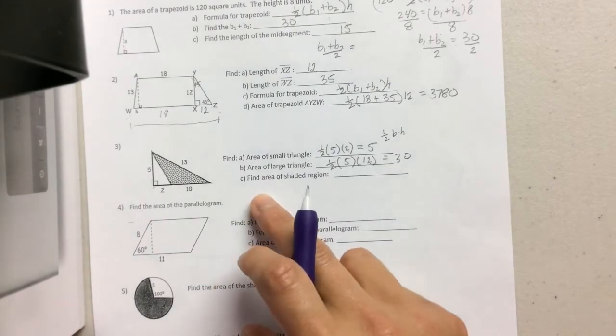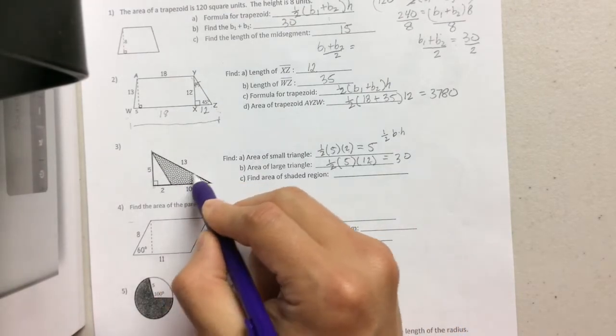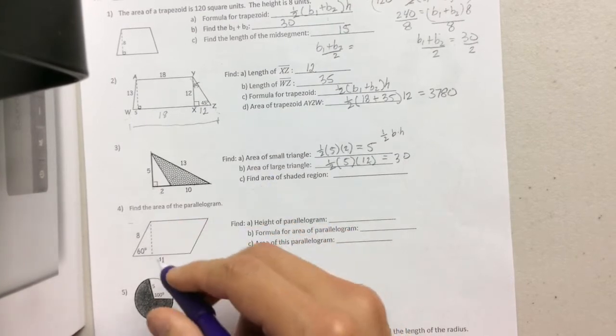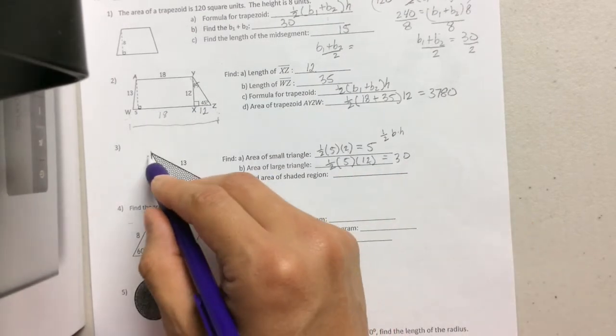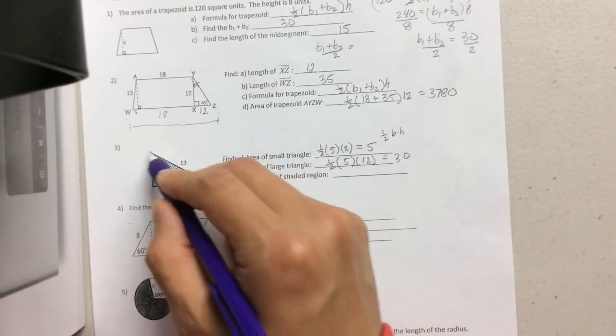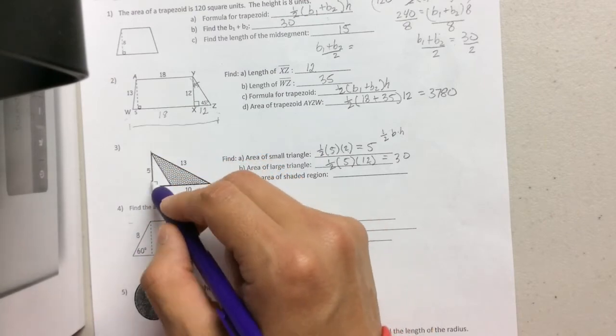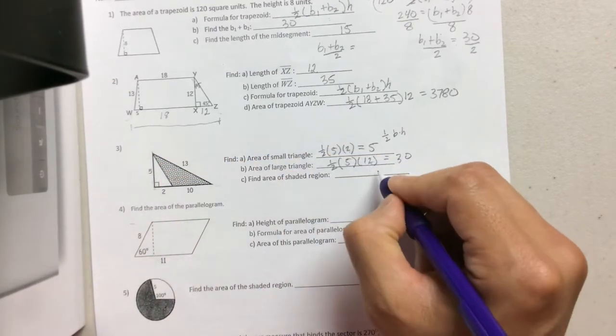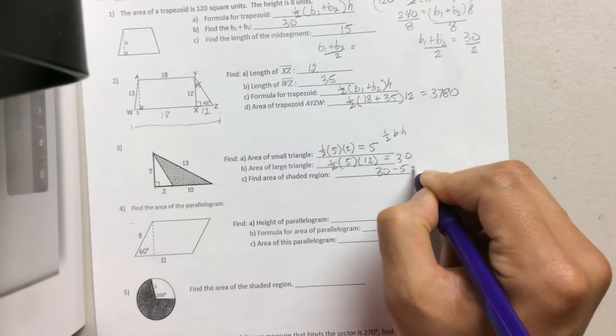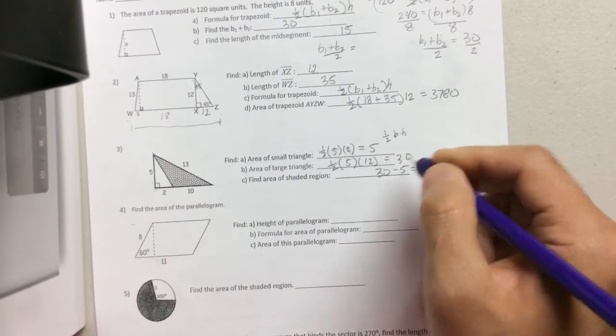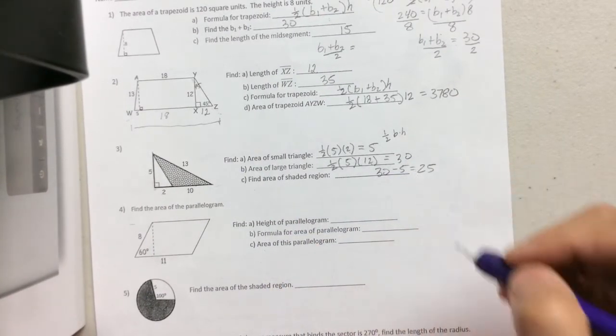Now it asks to find the area of the shaded region. So it's just this. Basically all this is just the area of the large triangle subtracted by the area of the small triangle. So it's just 30 minus 5. And you get that the area of the shaded region is 25.